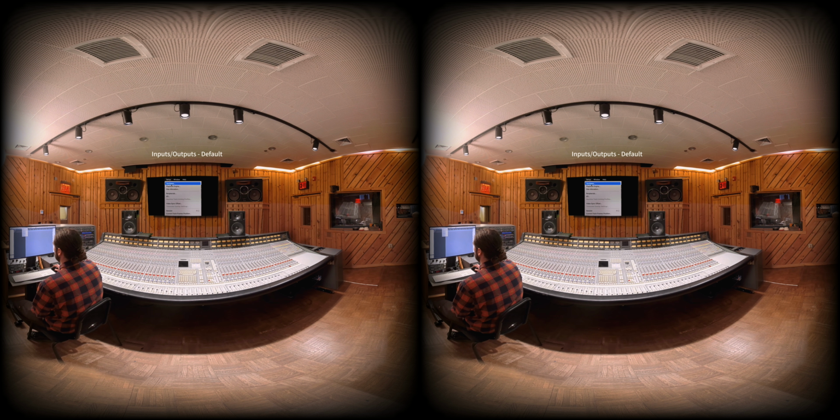The next thing you'll want to do is go to your inputs, outputs, and just make sure everything is set to default. It should look like this. Just click OK. So now everything should be allocated in the right place, and we're ready to create a track.